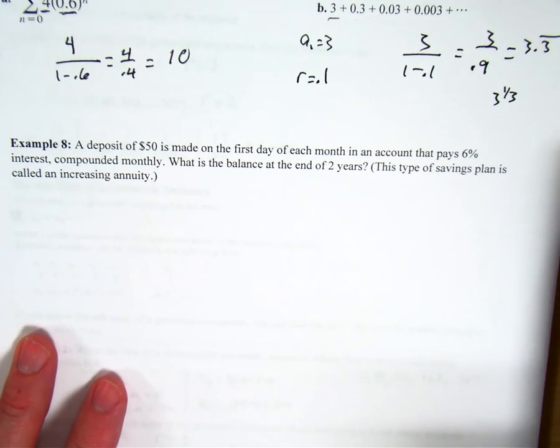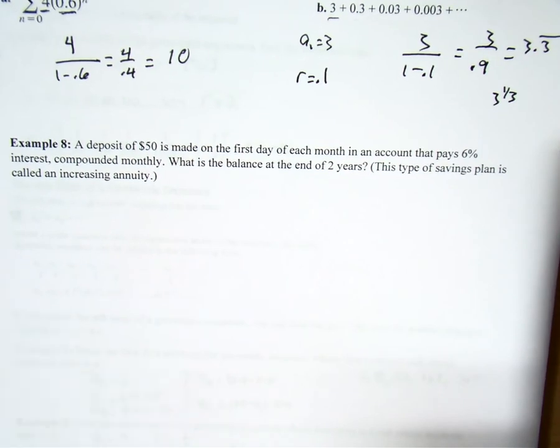And banking. A deposit of $50 is made on the first day of each month into an account with 6% interest compounded monthly. What is the balance at the end of 12 years? This type of savings plan is called an increasing annuity. All right. So we have $50.